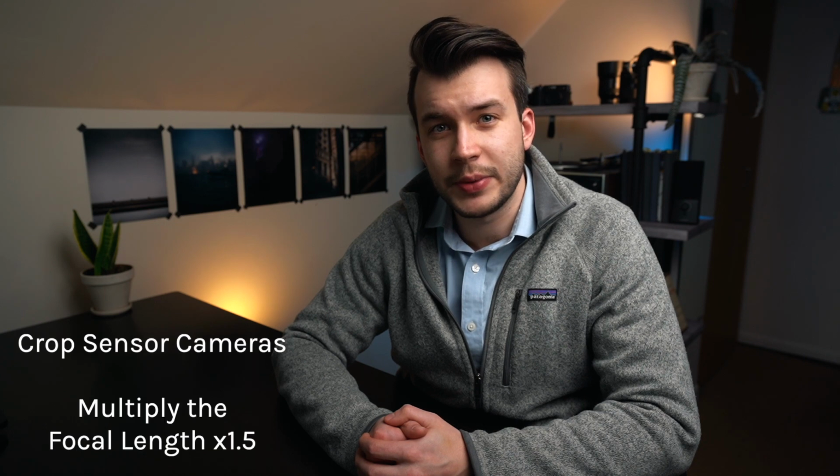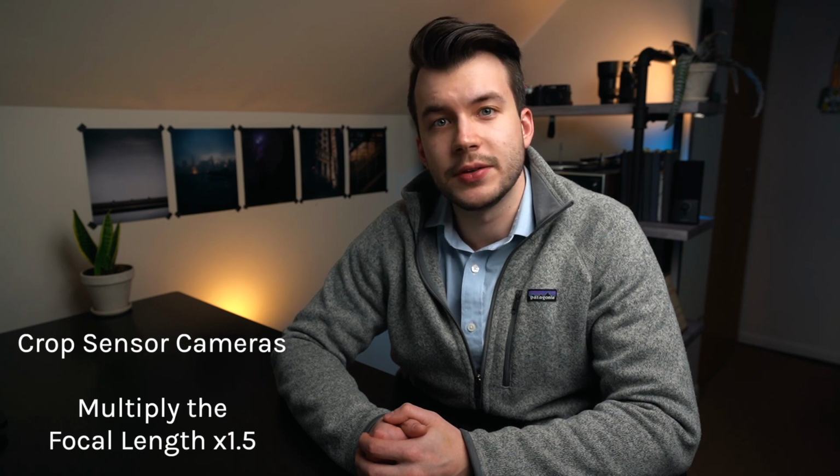Before we go on, we have to talk about crop factor. The focal length is a physical property of every lens. This, together with your sensor size, is going to affect your angle of view. For full frame cameras, your focal length will stay true to what it says on the lens. However, for crop sensor cameras, and most beginner cameras fall into this category, focal length will be multiplied by 1.5. This is due to the sensor being smaller, so it's going to capture a smaller area of the frame.